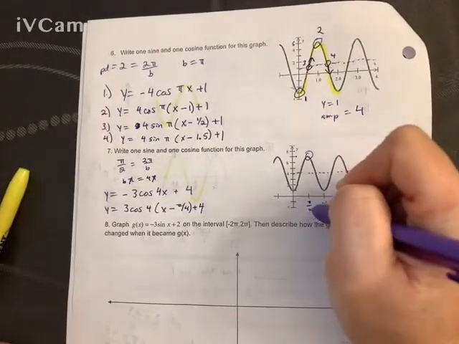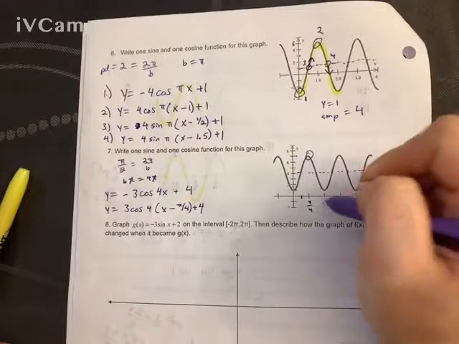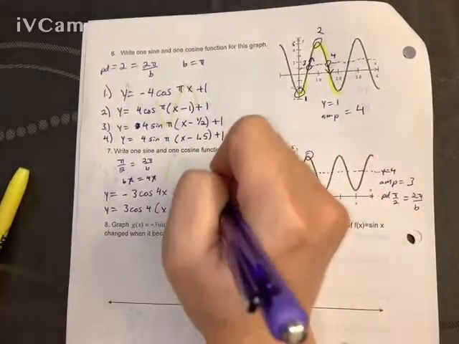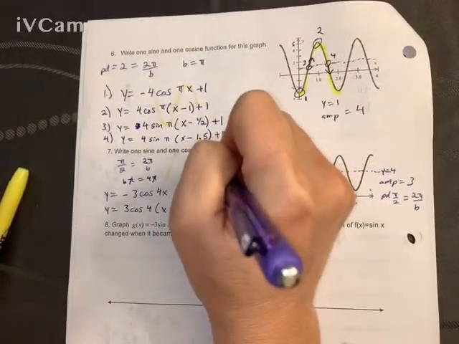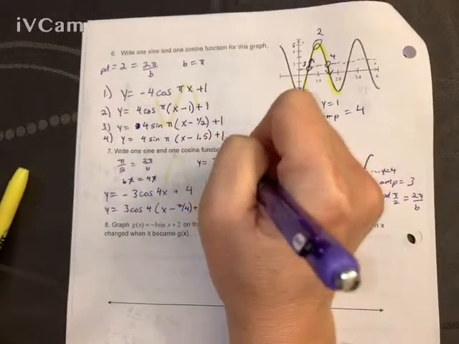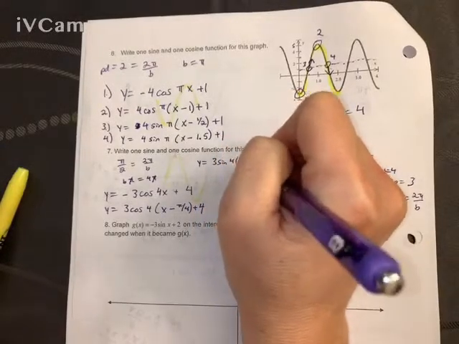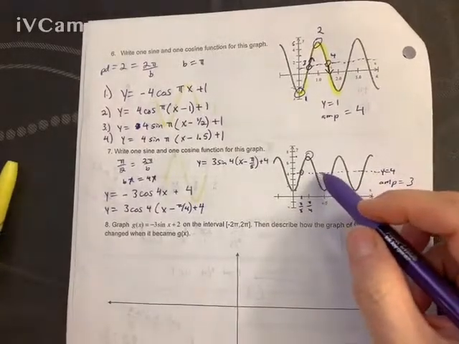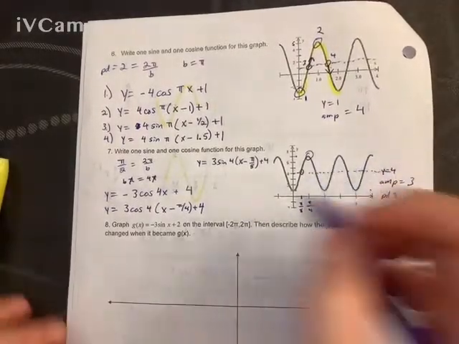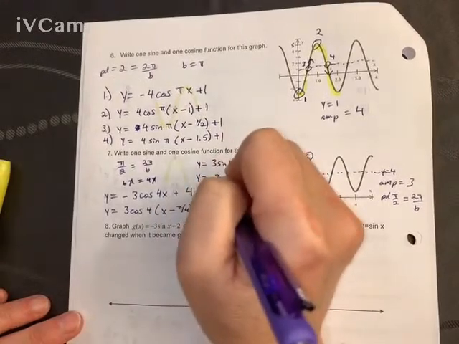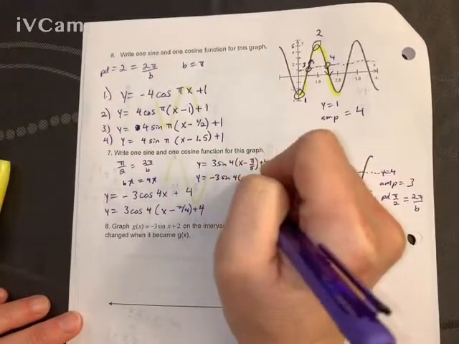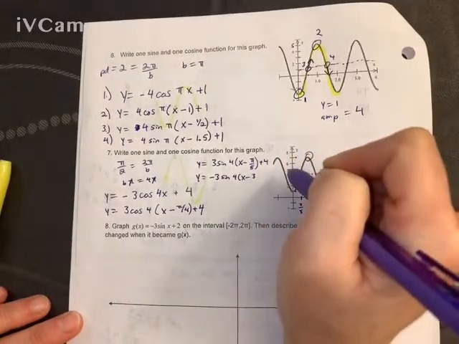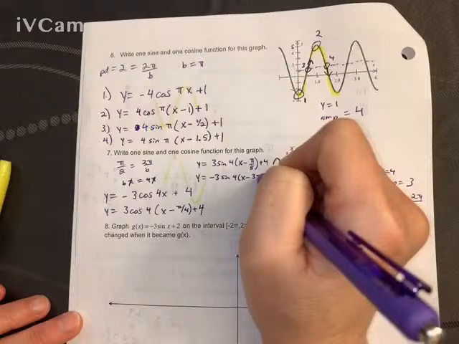All right, this is pi over 4. That would be pi over 8 because 1/2 of a 4th is an 1/8. So I could do y equals 3 sine 4 x minus pi over 8 plus 4. I don't feel like finding what point this is. If you really want to, I think it's 3 pi over 4. Oh, we already did it. Might as well write it down. Negative 3 sine 4 x minus 3 pi.